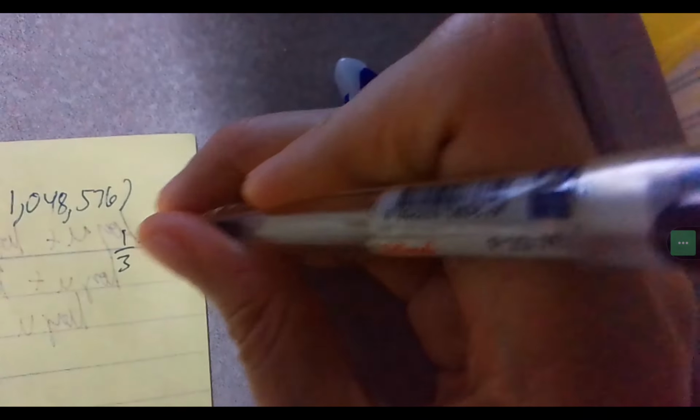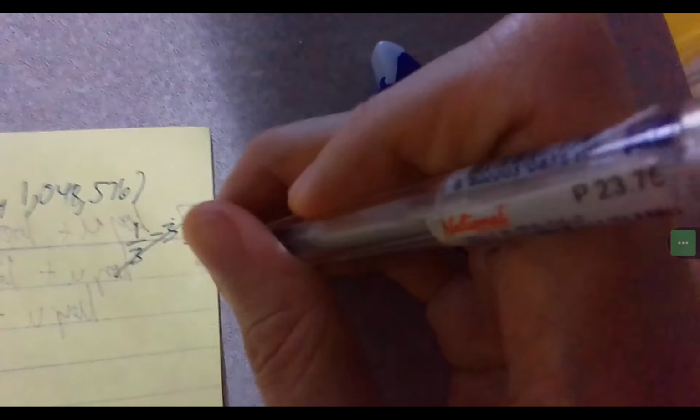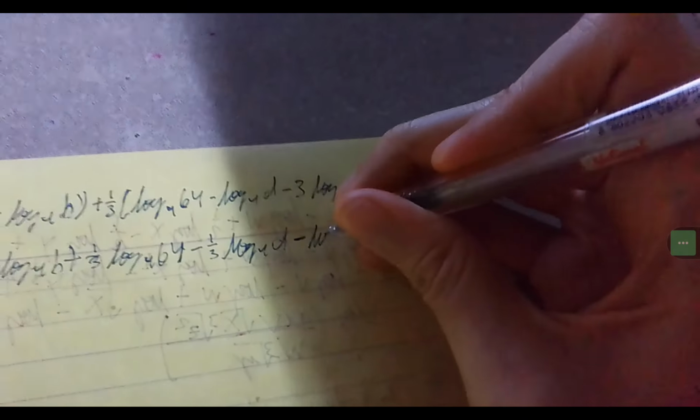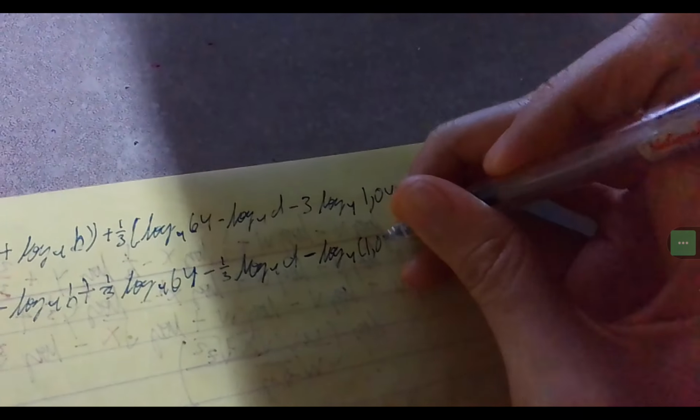That's it. Now what about the 1/3? We distribute the 1/3. So we have 1/3 log base 4 of 64. And then minus, that becomes negative 1/3 log base 4 of d. And then we have negative 3 times log base 4 of 1,048,576. Remember 1/3 times negative 3, they cancel.